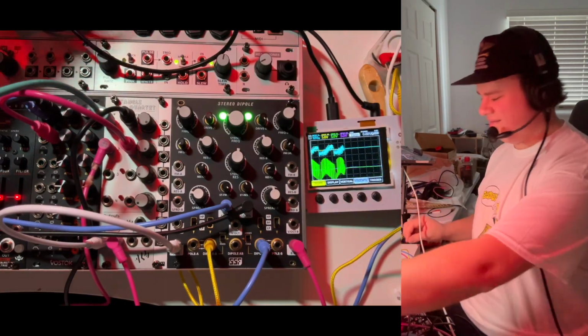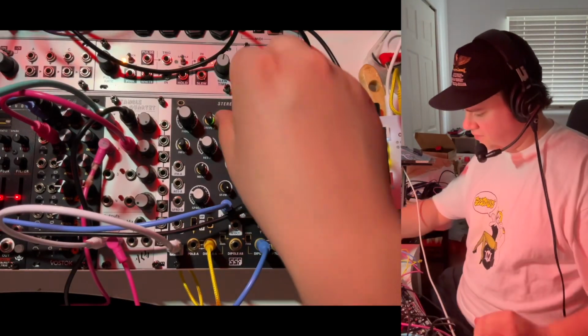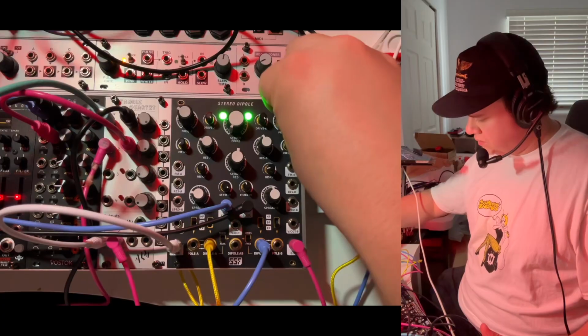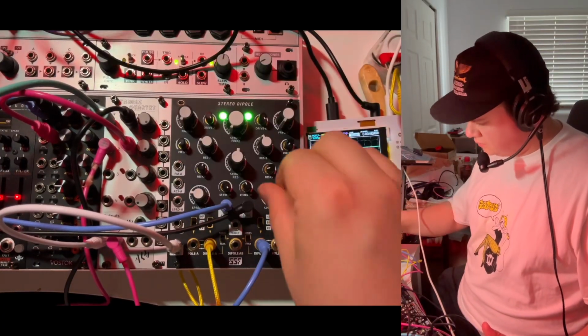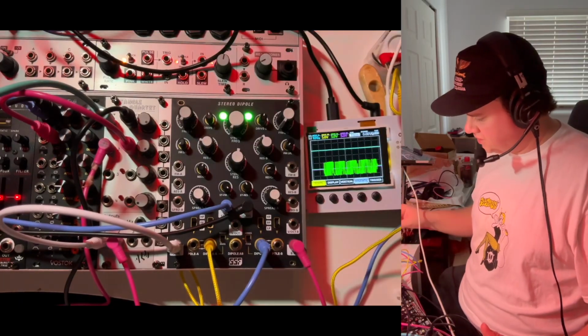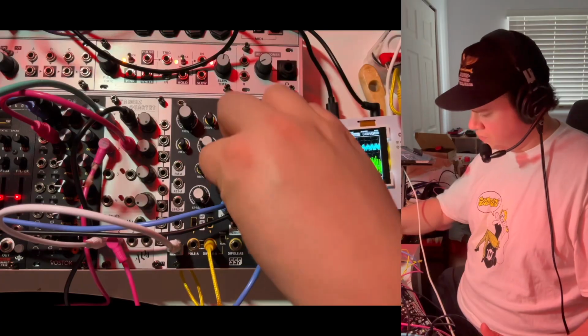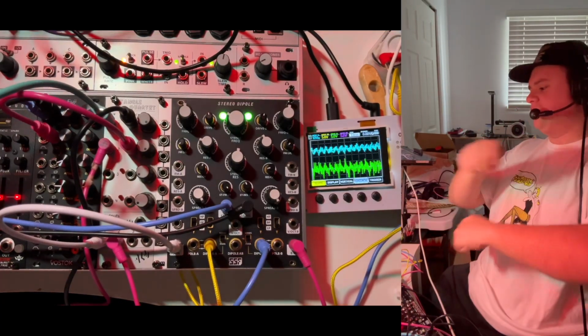Yeah. Bring my kicks up. Filter out. Spreads up. Drives down a hair just because this is such a crazy sound source. That filter sweep.